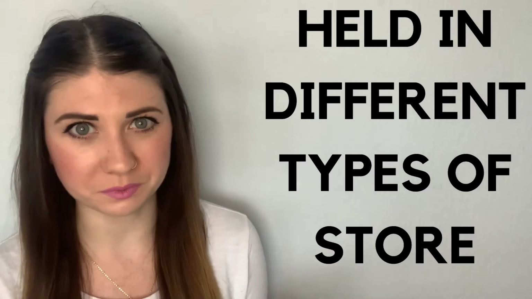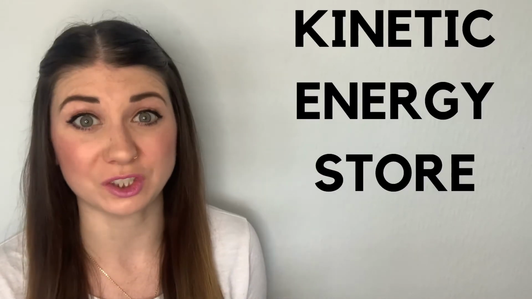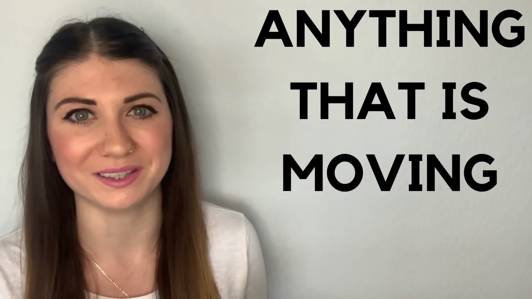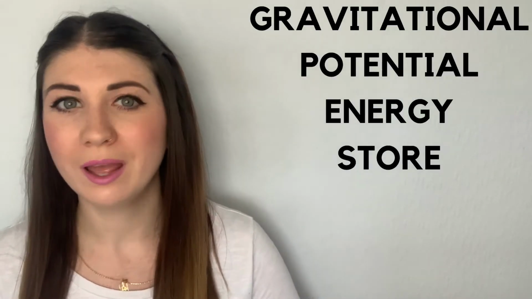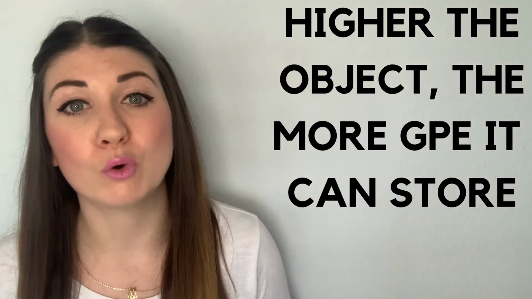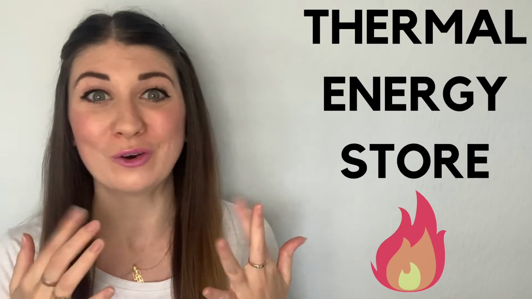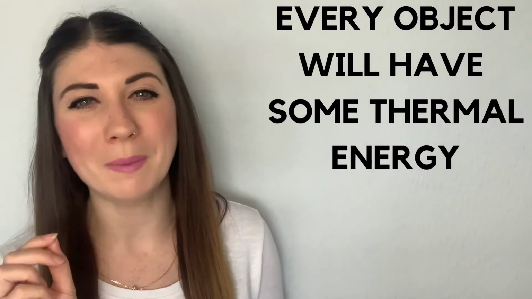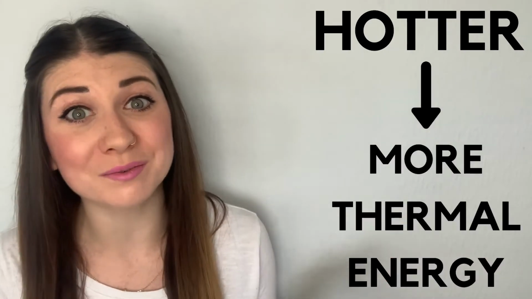So energy can be stored, and it's held in different types of store. As I covered in my roller coasters episode, you can have a kinetic energy store, which anything that's moving uses. There's the gravitational potential energy store, which anything in a gravitational field can store, and the higher the object is, the more energy it can store. And then, one I haven't covered before, the thermal energy store. Every object will have some energy in this store, and the hotter the object is, the more thermal energy it will have.